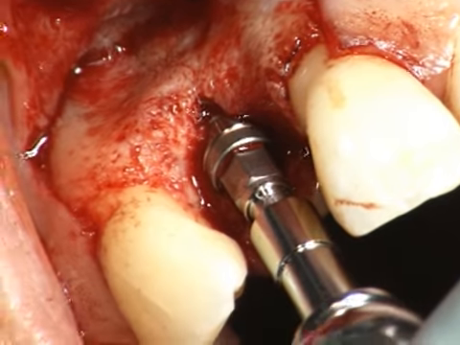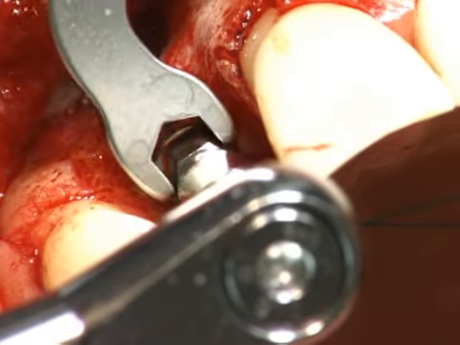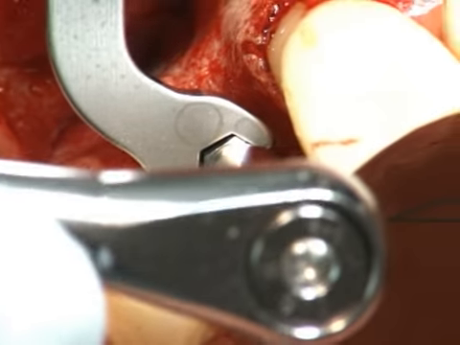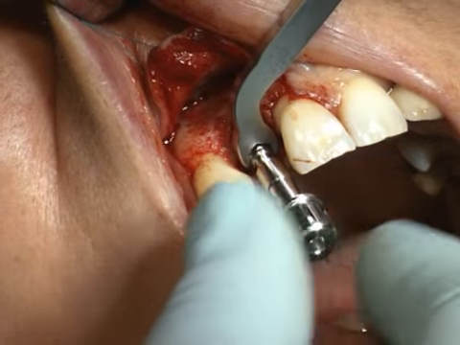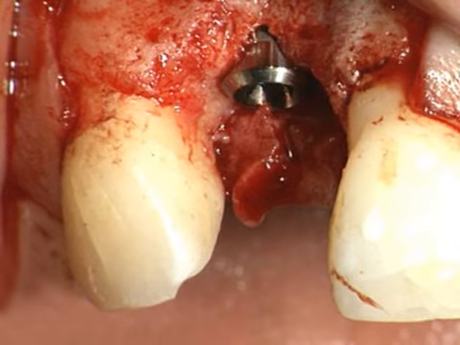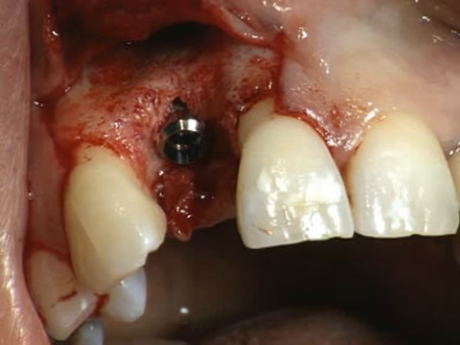After the final position is reached, the holding key is removed and its forked end is put on the hexagon of the transfer part. To release the transfer part from the implant, the arrow on the ratchet must now be set to counterclockwise. The screw connection is released and the transfer part is removed. The final vertical position is reached when the implant shoulder is situated at the same height as the enamel cementum margin of the adjacent teeth. The implant should be surrounded by a layer of bone at least 1 mm in thickness. The small marginal recession is later augmented with autologous bone chips.